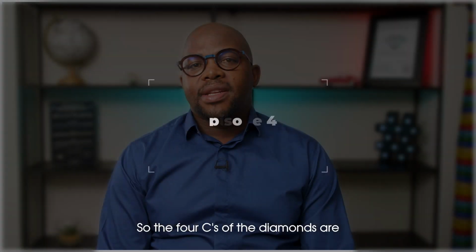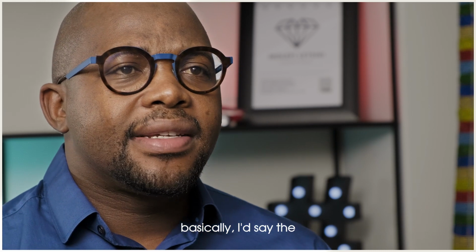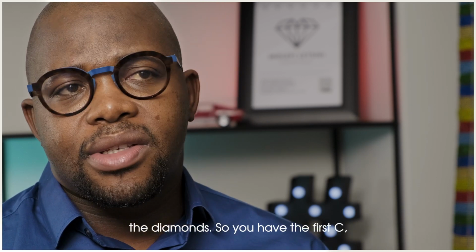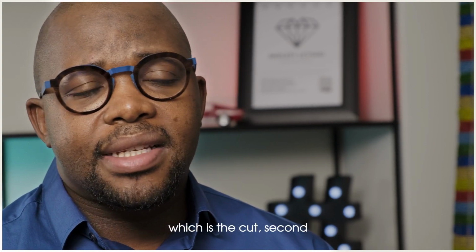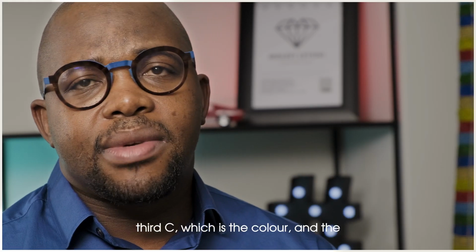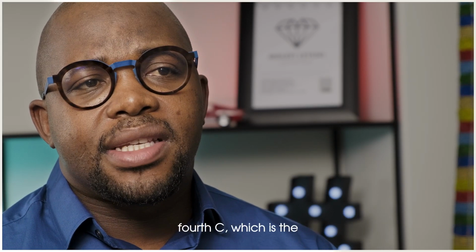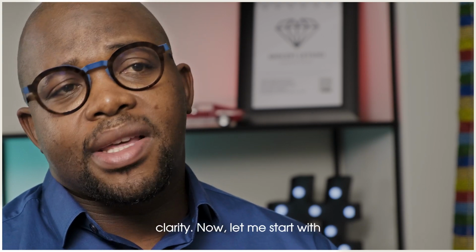So the 4 C's of the diamonds are basically, I'd say, the characteristics of what defines a diamond. You have the first C, which is the cut, the second C, which is the carat, the third C, which is the color, and the fourth C, which is the clarity. Now, let me start with carat.